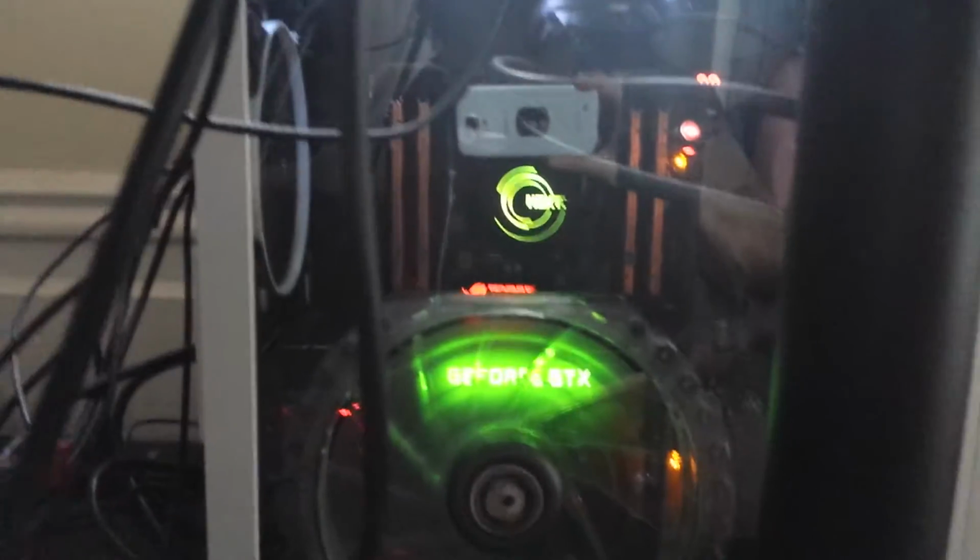Change the lighting on the Kraken X41. It's kind of nice. It's green. But yeah, I'm going to show you guys a tip. If you guys are struggling with performance, I'm gonna close this out.